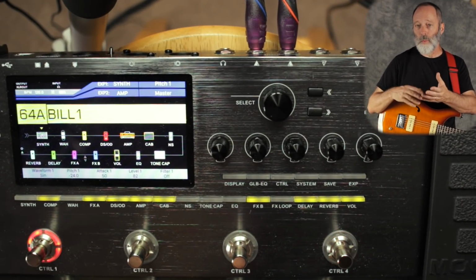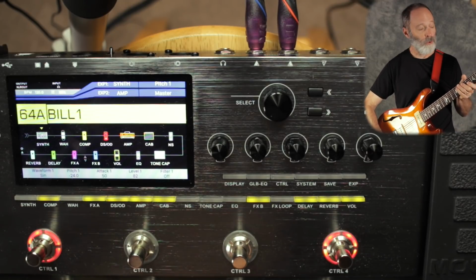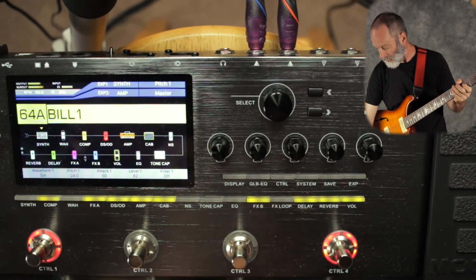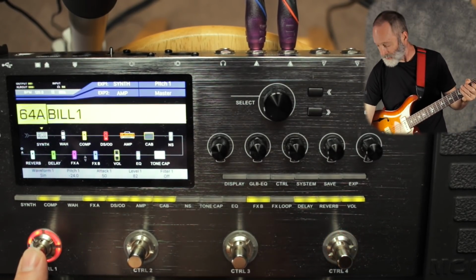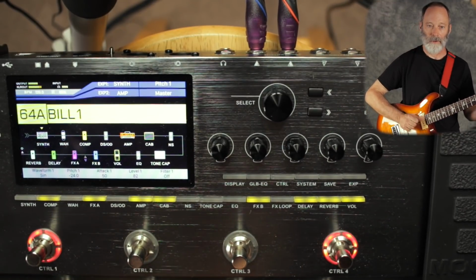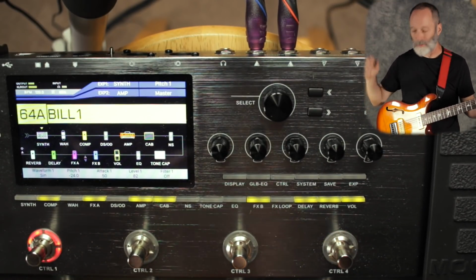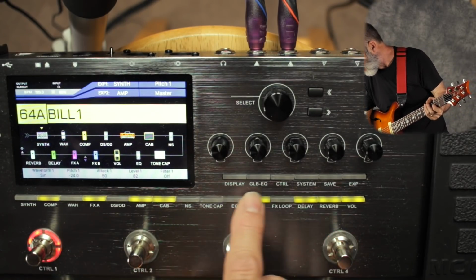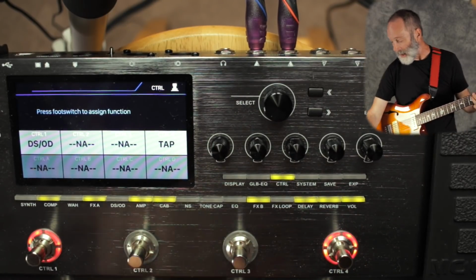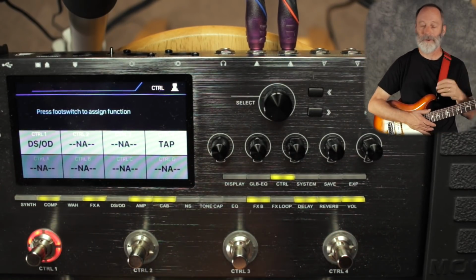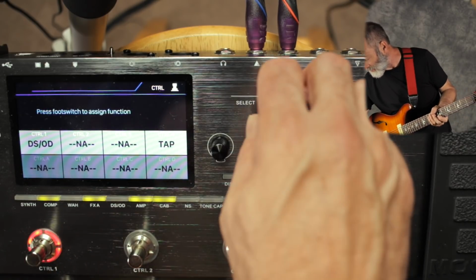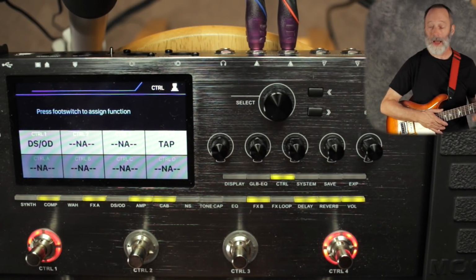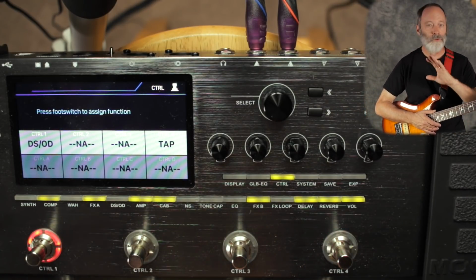One option that I did want to do, though, was be able to turn that distortion on and off with a foot switch. So here is the distortion on. And I've got it set so that when I hit that foot switch, I can turn it off, which is great. And the way you do that is simply hit the control button, wherever, there we go. And this allows you up to 8 different foot switch assignments, which is really nice. You just press the foot switch, as you can see there, to assign the function.